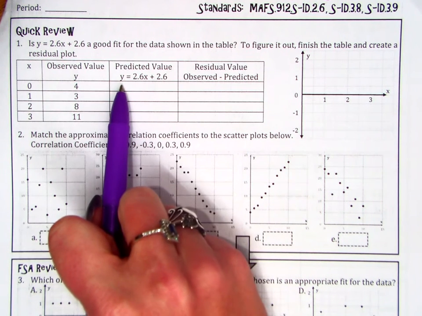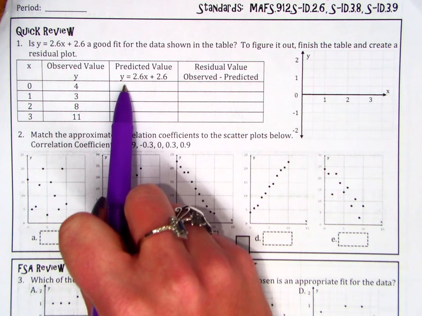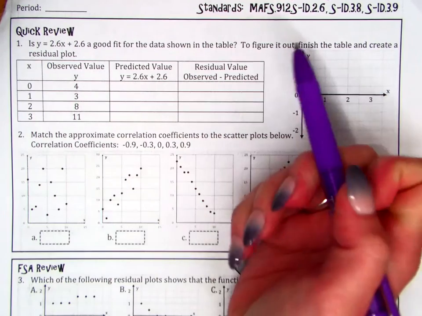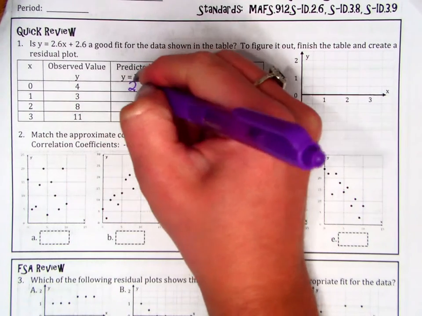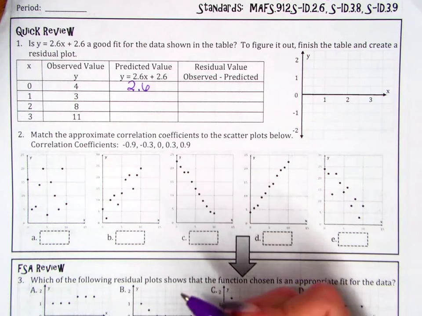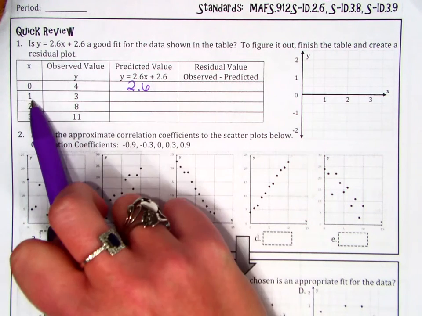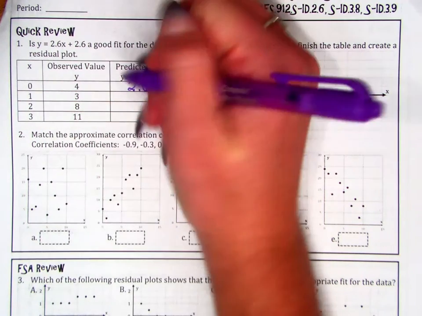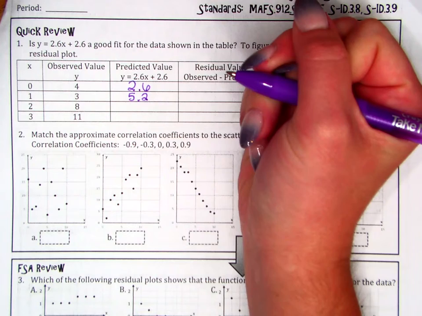So I need to find the predicted value. So y is equal to 2.6x plus 2.6. All right, so 2.6 times 0 is 0. So then the predicted value would be 2.6. All right, so now 2.6 times 1 is 2.6. 2.6 plus 2.6 is 5.2.